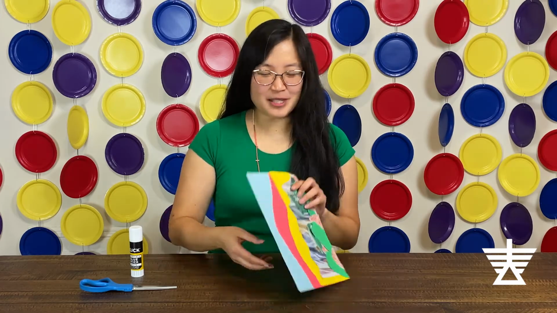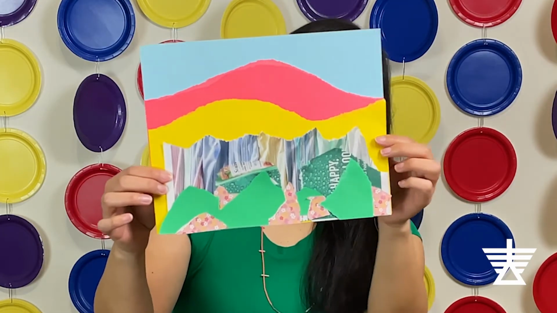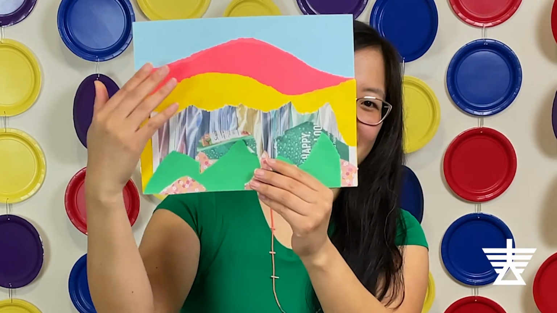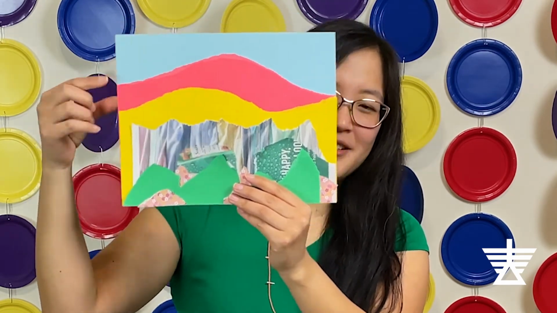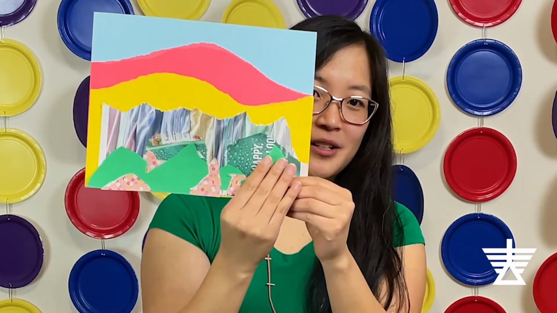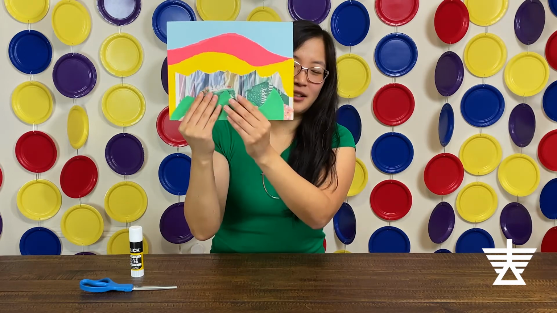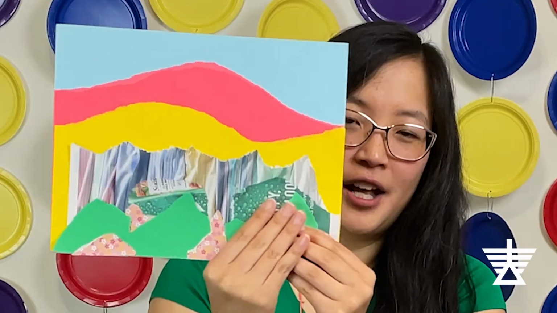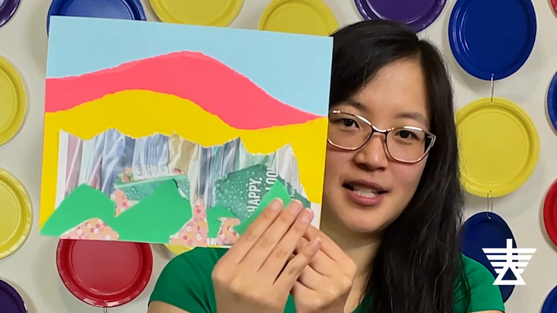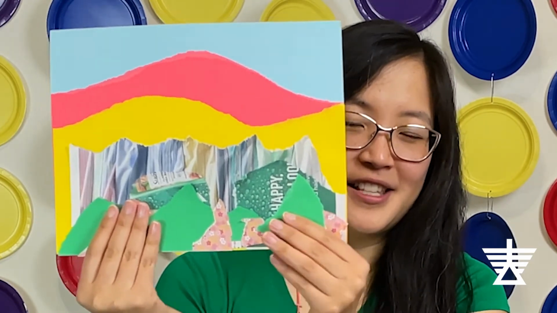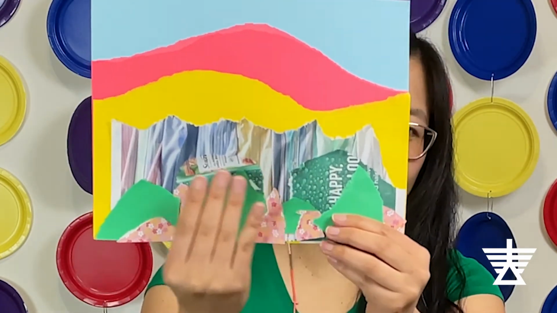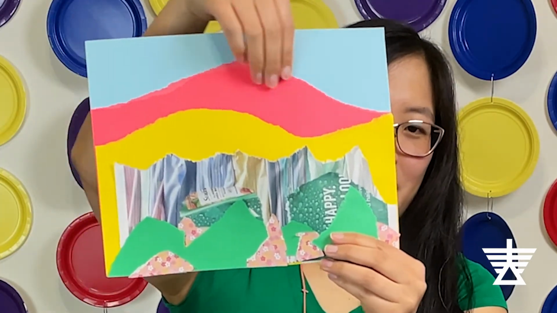Speaking of landscapes, here's mine. I glued it all together. What do you think? There's my mountains in the background. Oh, and I forgot to tell you what this part is called. The part of a painting, collage, drawing, or photograph that's really close to us, in this case down at the bottom in the front, that's called the foreground. So foreground is close to you, background is far away.